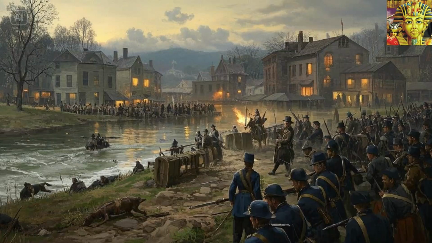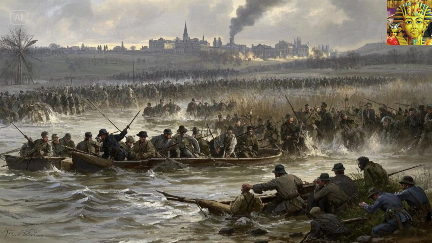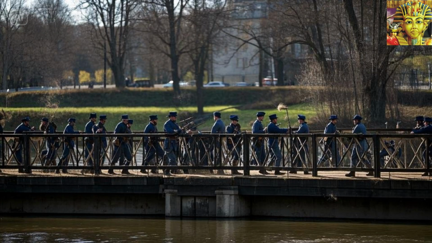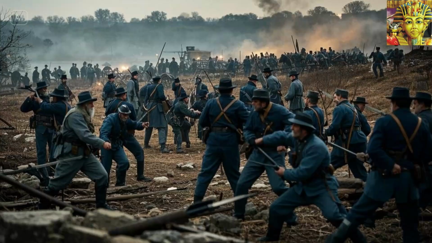The Eastern theater of the war, particularly in Virginia, had seen a series of bloody engagements, including the First Battle of Bull Run, the Peninsula Campaign, and the Second Battle of Bull Run. The Confederate Army of Northern Virginia, commanded by General Robert E. Lee, had achieved several significant victories, boosting Southern morale and complicating Union efforts to capture the Confederate capital of Richmond.